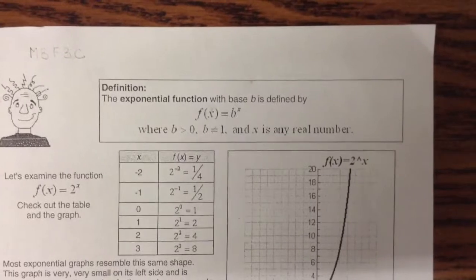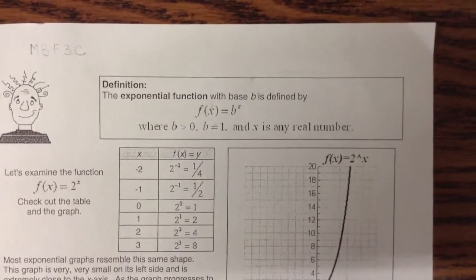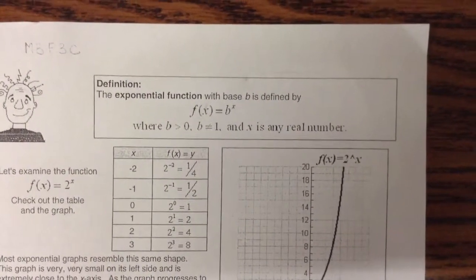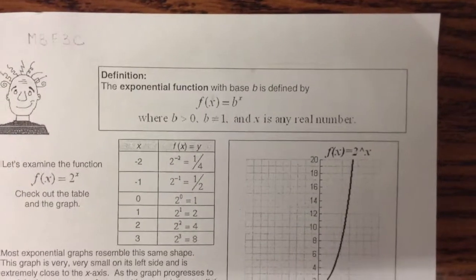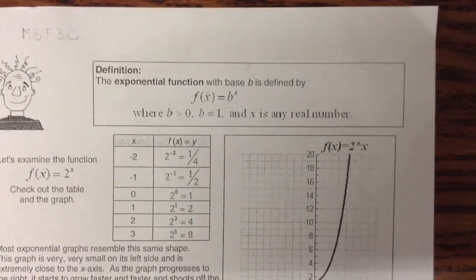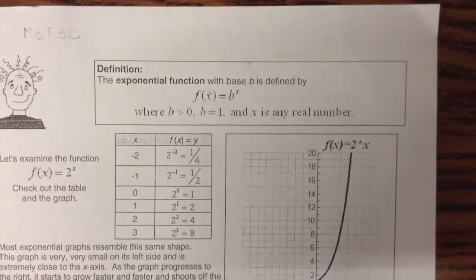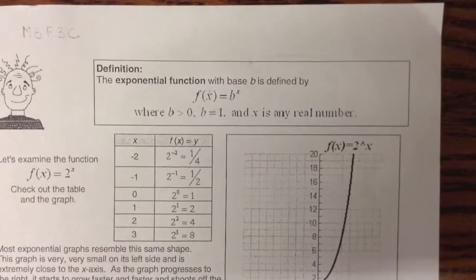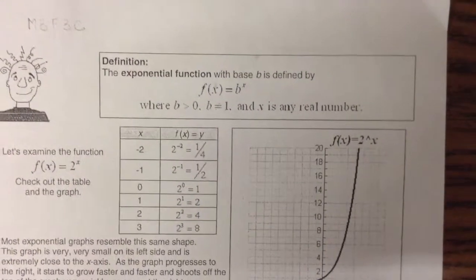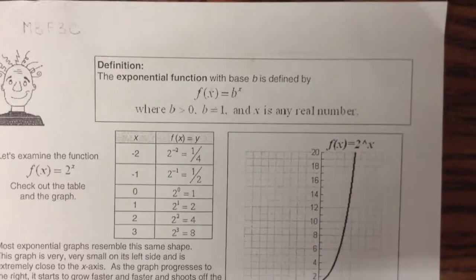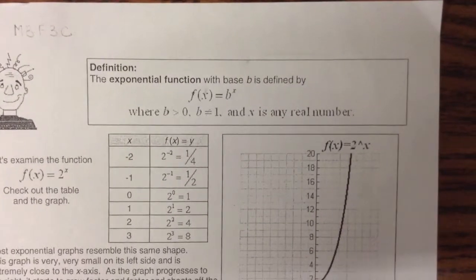b to the power of x. So b has to be a number that's larger than 0, cannot equal 1, and x is any possible real number. When you say real number, that means a number not just whole numbers like 1, 2, 3, 4, 5, or negative 1, 2, 3, 4, 5, but also 0.1 or negative 0.2.